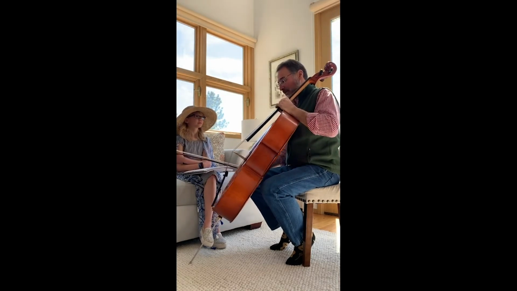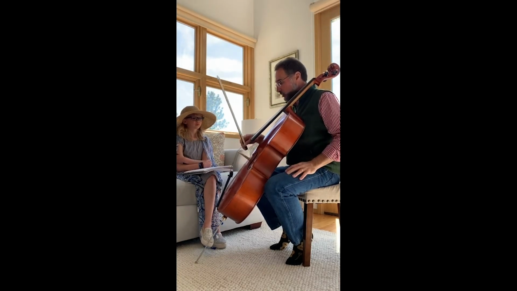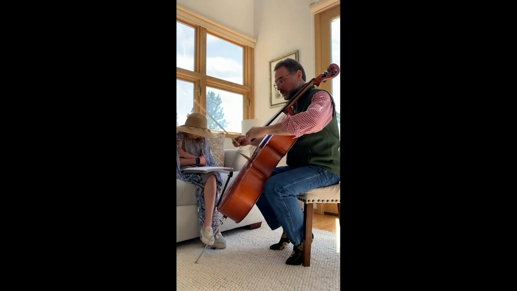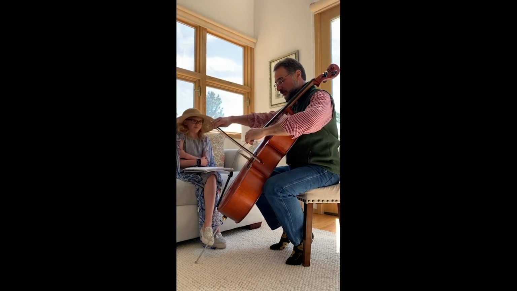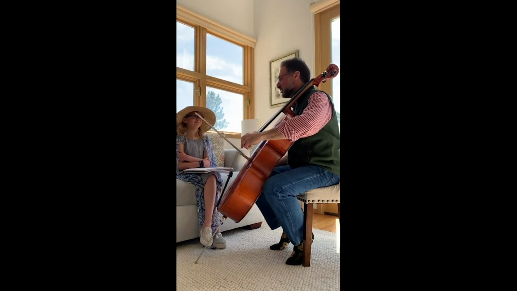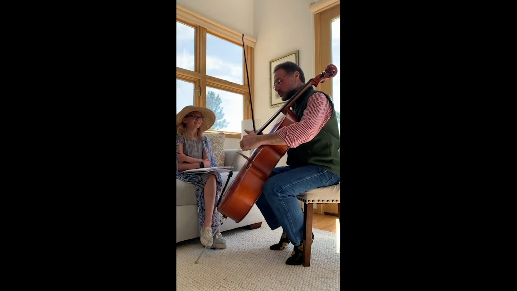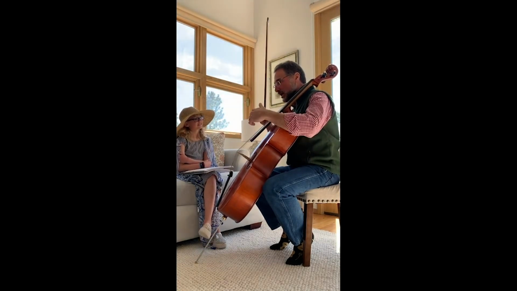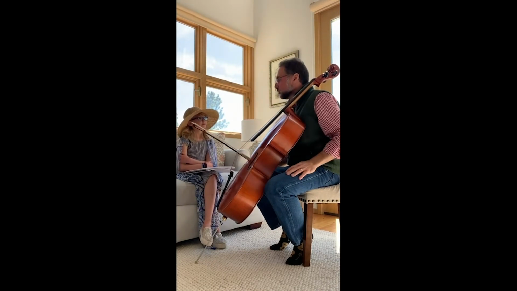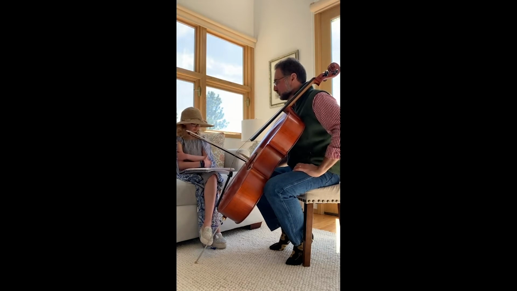How many notes does a cello play? Ooh, that one I haven't calculated, but our lowest note is a bottom C, and our top note can be anywhere, probably around about there is probably the top note. So actually the cello has the largest spread of notes out of all stringed instruments.